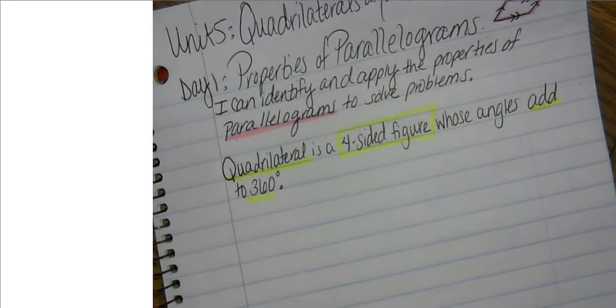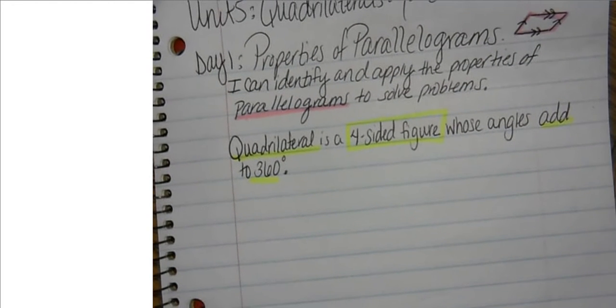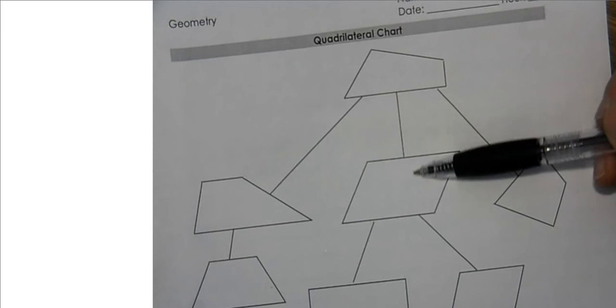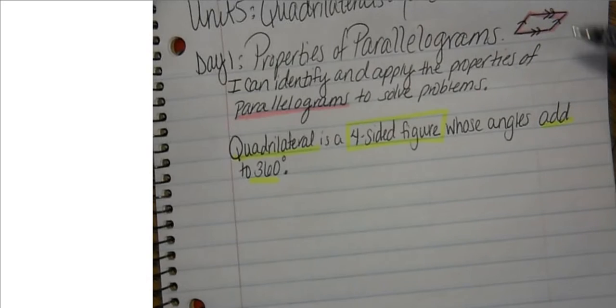But there exist very special quadrilaterals. The first quadrilateral that we are going to discuss is the one that is in the middle of our chart. This one's called a parallelogram.